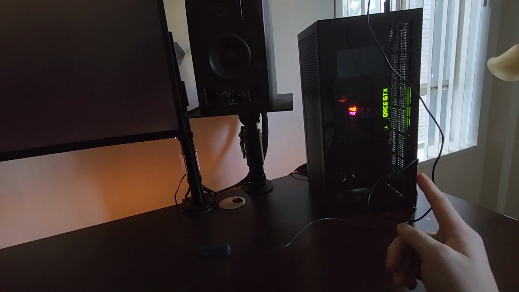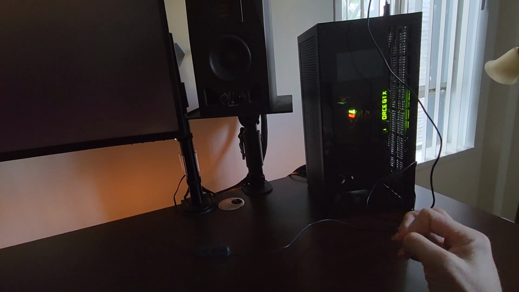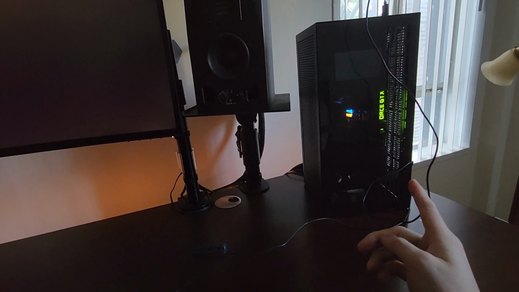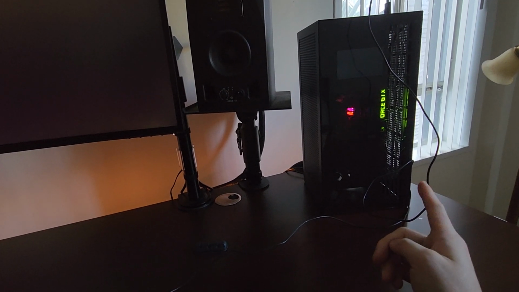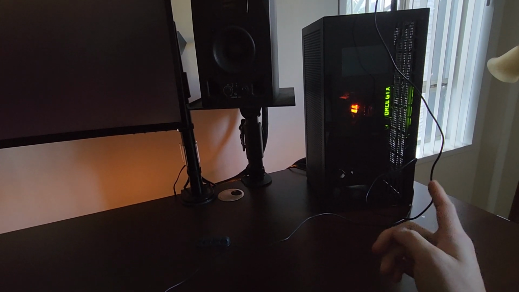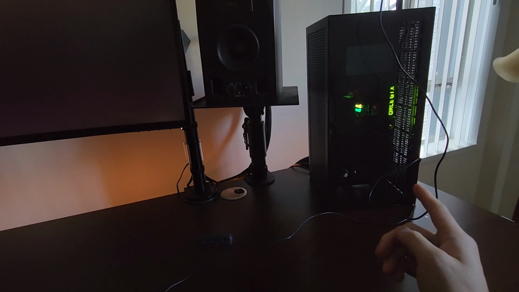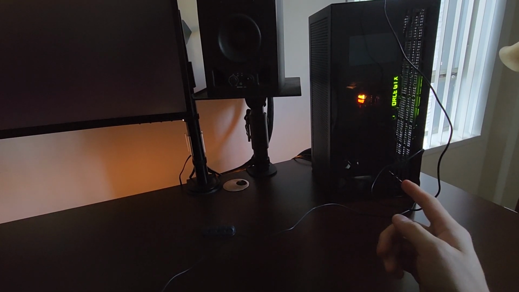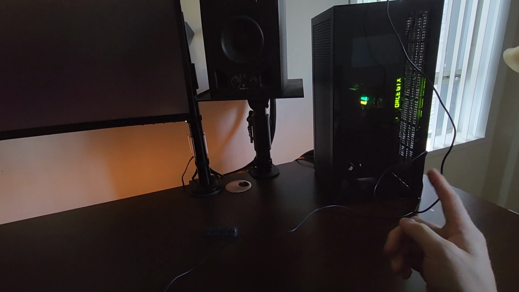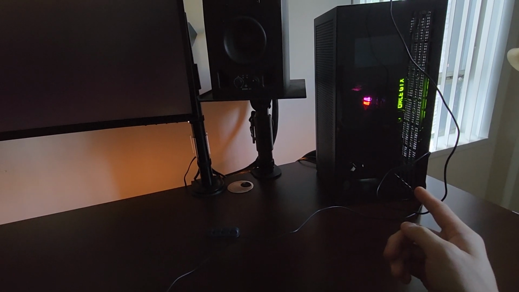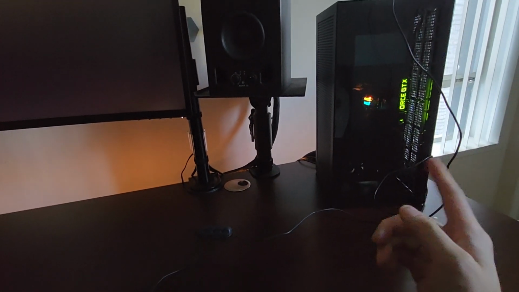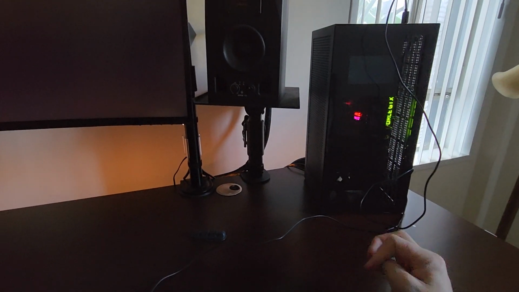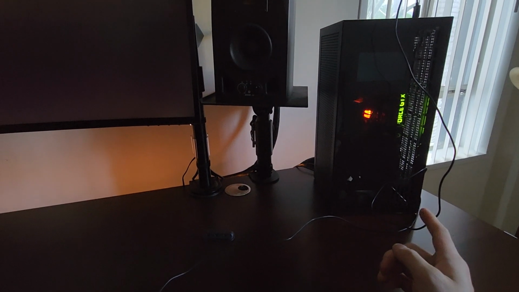I have a Titan XP Pascal NVIDIA, an AMD Ryzen 5 3600 CPU, an SSD, I think it's an M.2 Kingston, 1 terabyte, and the RAM is Crucial Ballistix 32 gigabytes. And it's flashing right now because when I turn it on, I have to adjust it through MSI Center.